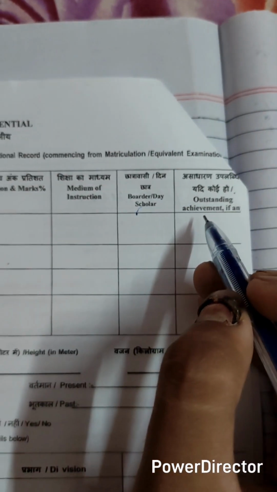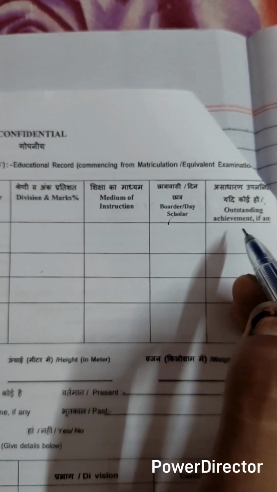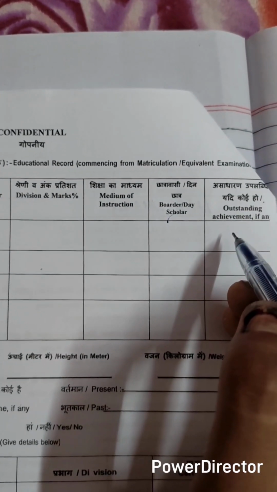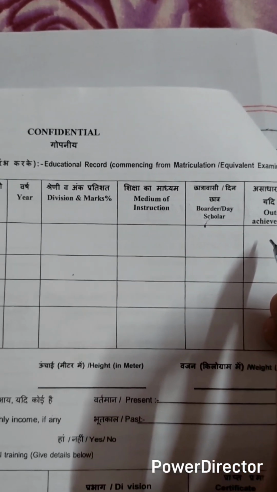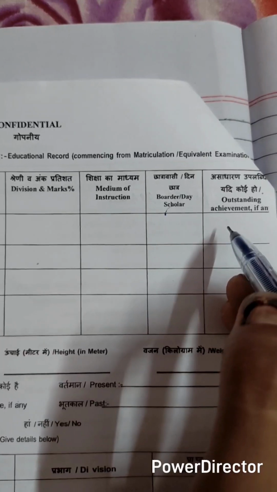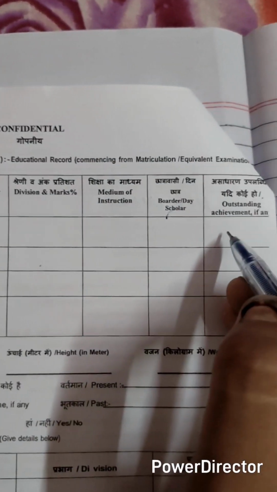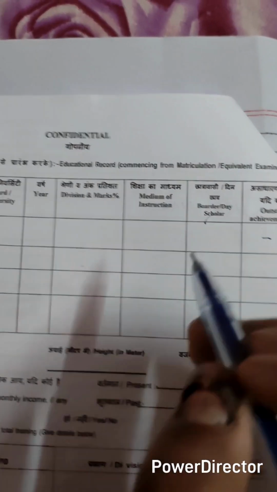And now the next option is outstanding achievement, if any. So you will write about special achievements. If you have secured first position in school, district, or something like that, you will write here. If you have no such things, you will simply put a dash.